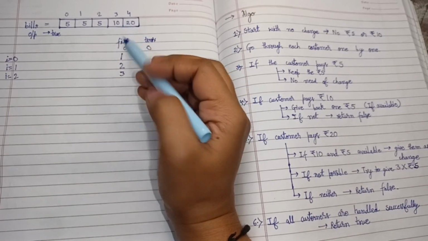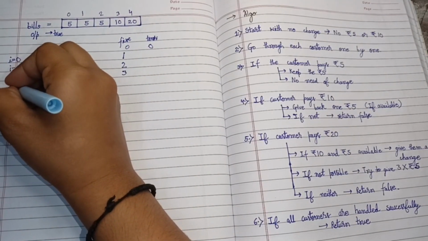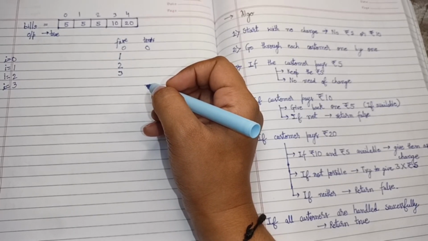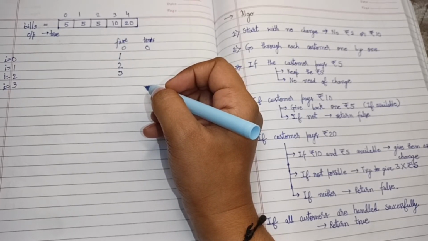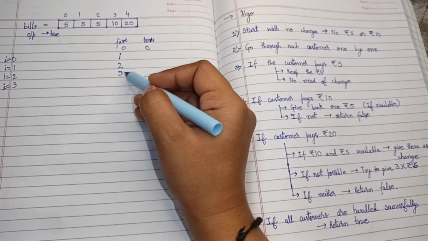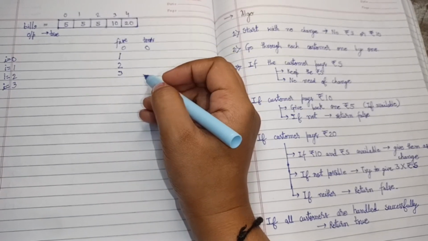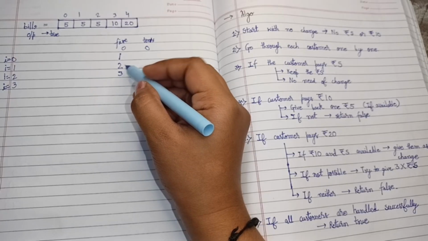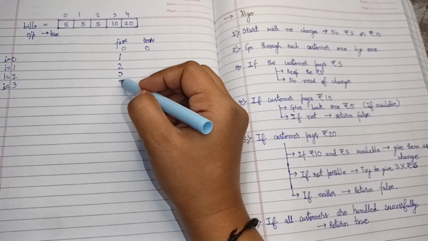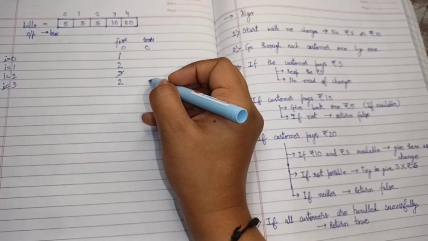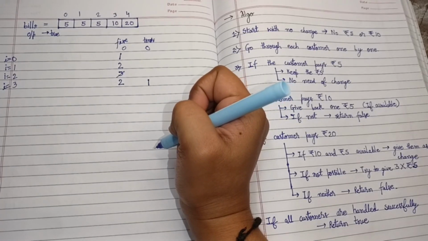Then customer 3 came with a 10. Firstly, we'll check whether we can give the 5 as change or not. For that, do we have any 5s present? Yes, we have three 5s. So that is sufficient for giving one 5 as change. So let's give the change to the customer. So the count decreases to 2 and we got a 10, so let's increase its counter to 1.